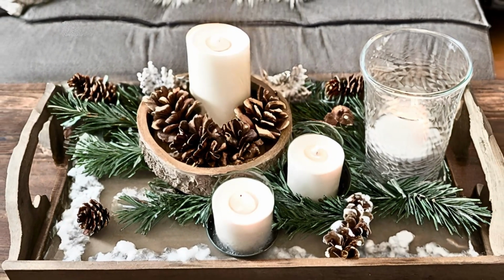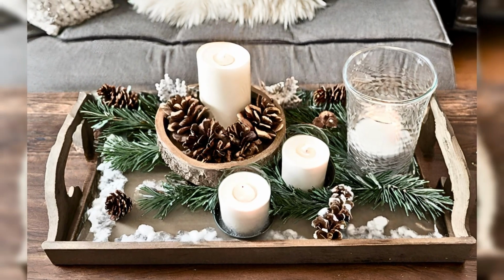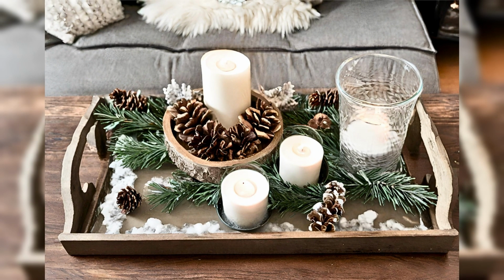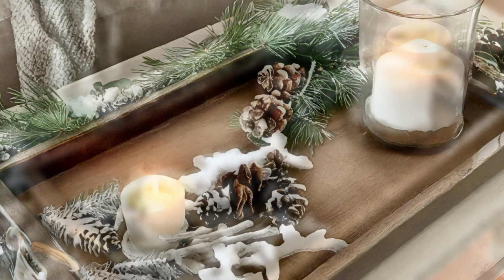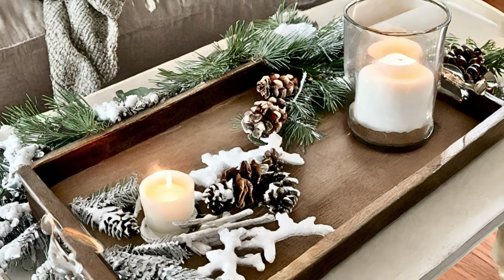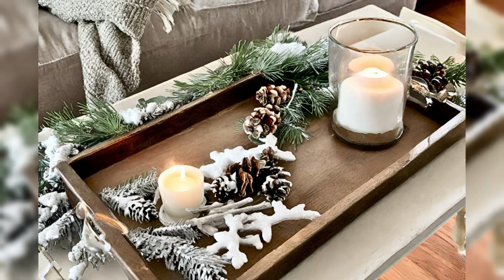Rustic tray with wintry accents. To create a gorgeous centerpiece, start with a rustic tray and decorate it with wintry elements like candles, pine cones, and miniature evergreen branches.